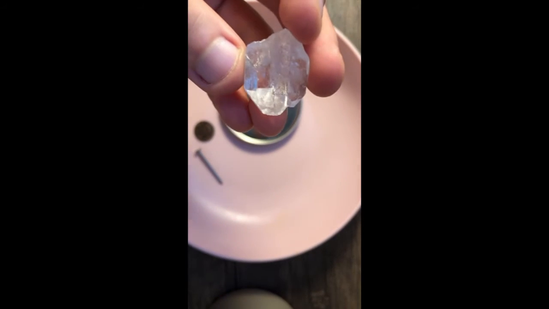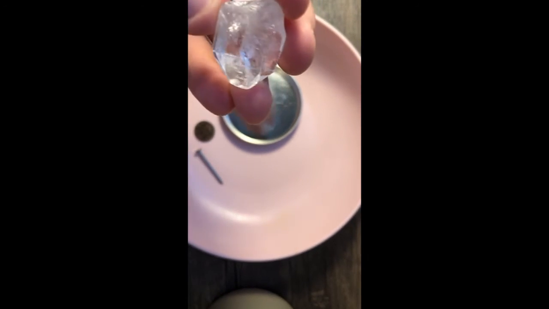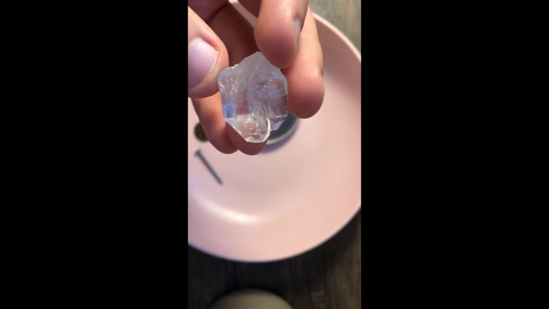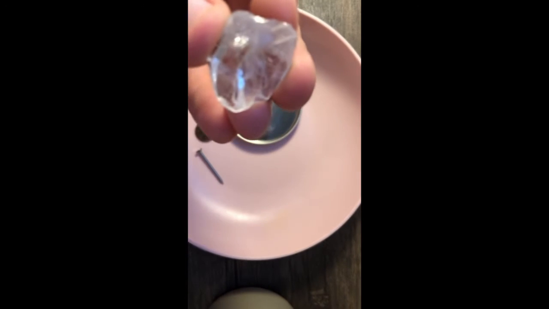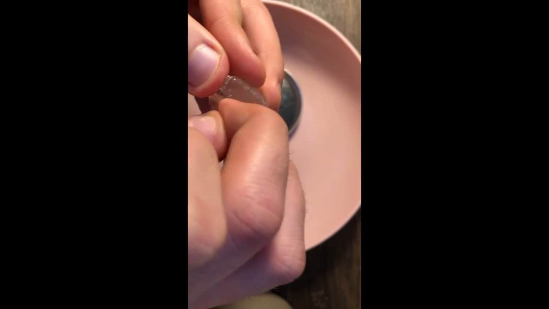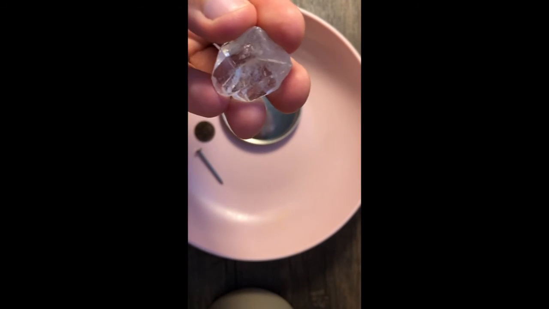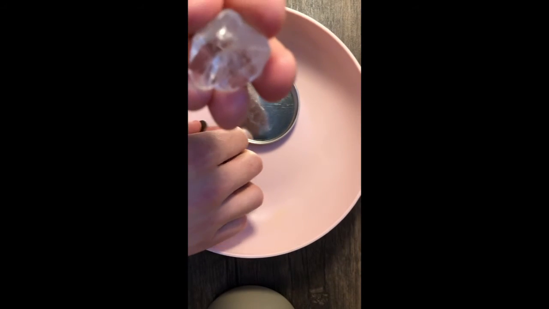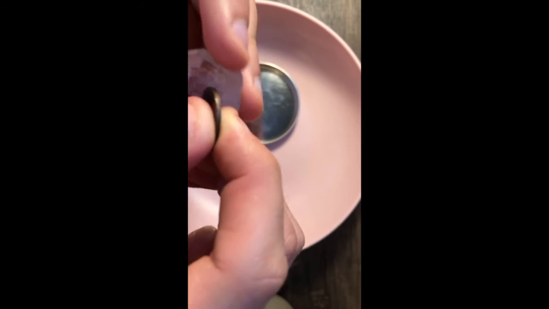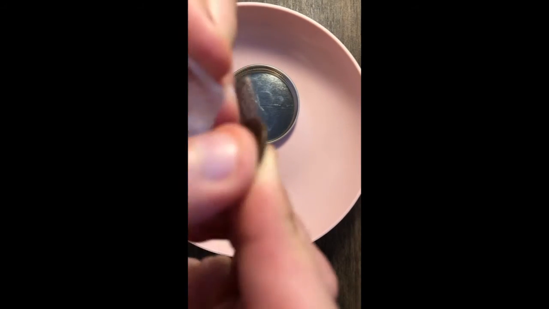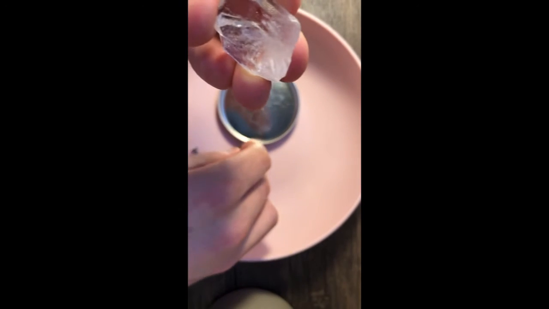Next, and probably the most in-depth thing to measure, is its hardness. You measure hardness by how well it resists scratching. If it can be scratched by a fingernail, then it's really low on the hardness scale, maybe a 2. This cannot be scratched by a fingernail. We can use a piece of copper, a penny will work. It cannot be scratched by the penny, so we know it's harder than a 3 or a 4.